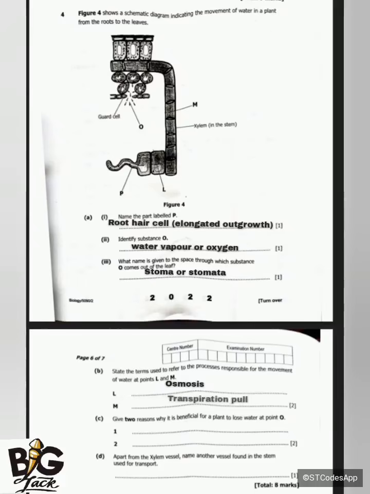Then as for question C, it's saying, give 2 reasons why it is beneficial for a plant to lose water at point O. This question is asking you the importance of transpiration, because transpiration is the loss of water by the leaf through the stoma, or the stomata.